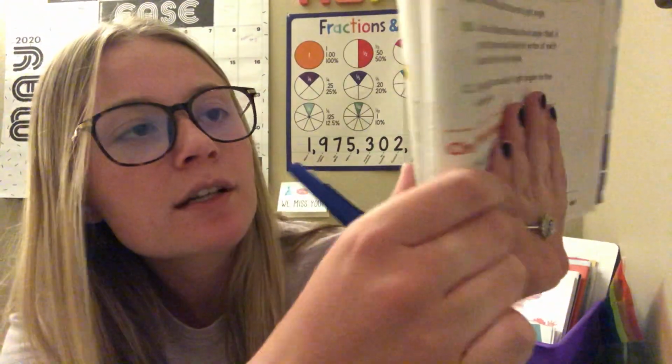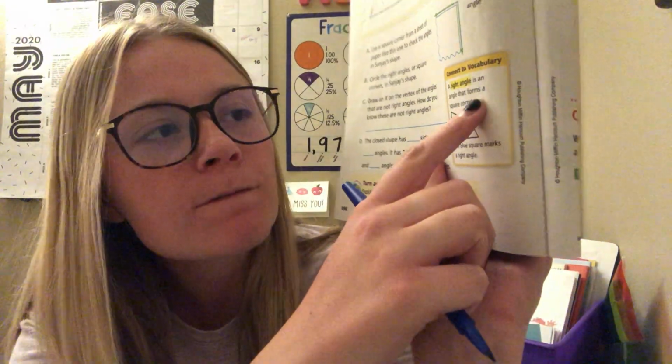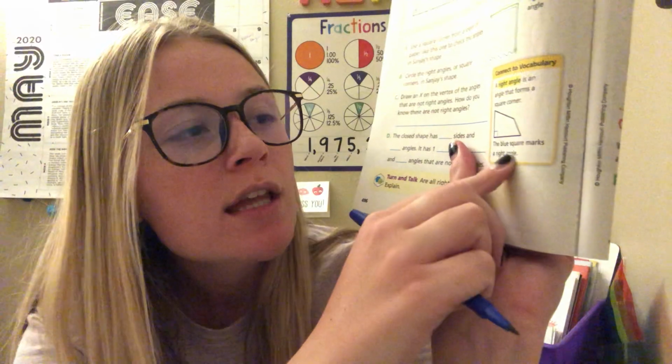Well, before we do that, let's go to this connect vocabulary, because then it'll all make sense. A right angle is an angle that forms a square corner. The blue square marks a right angle. So you will see this all the time in math class. You will see a little square in the corner, and that is super important because that tells us that that angle is exactly 90 degrees and it's exactly a right angle.